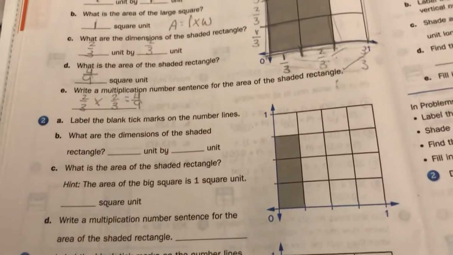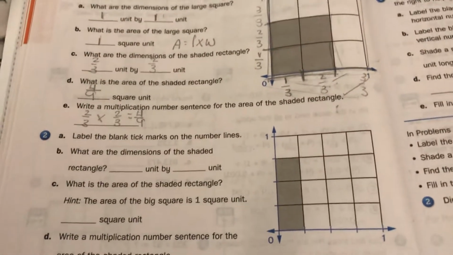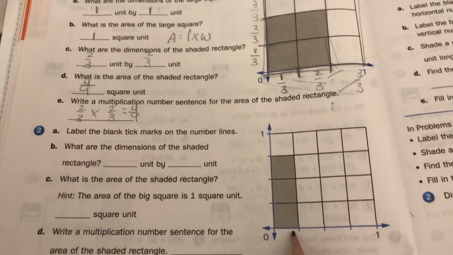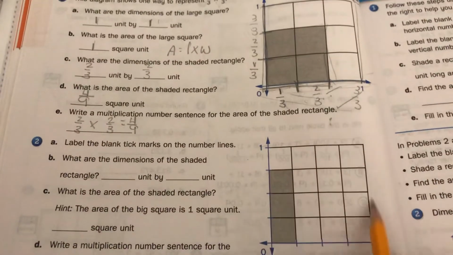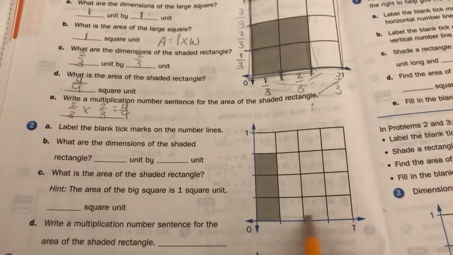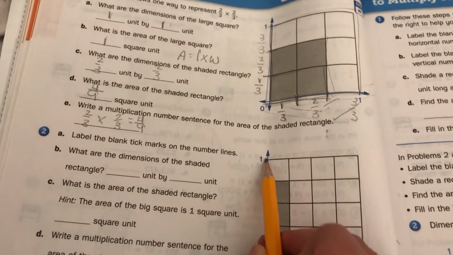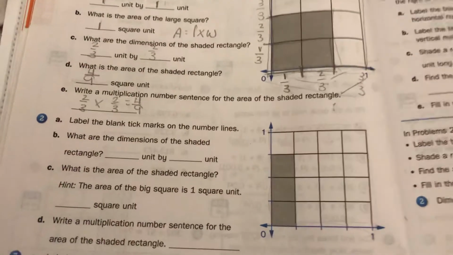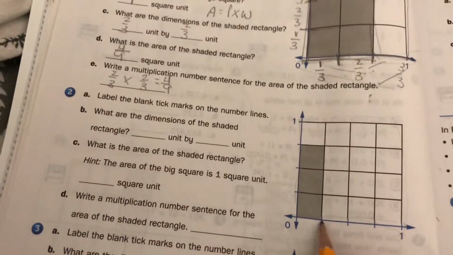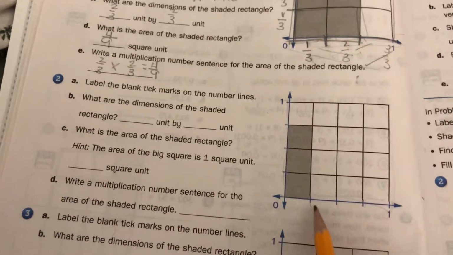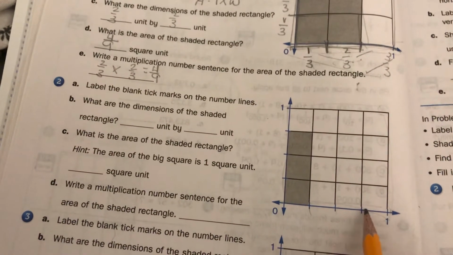Let's do the next one together. Label the blank tick marks on the number line. Well, my large square, again, is 1 unit by 1 unit, but it wants us to label these tick marks. I see 1, 2, 3, 4.